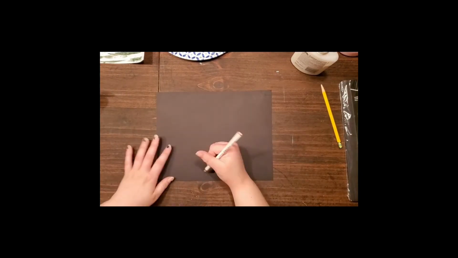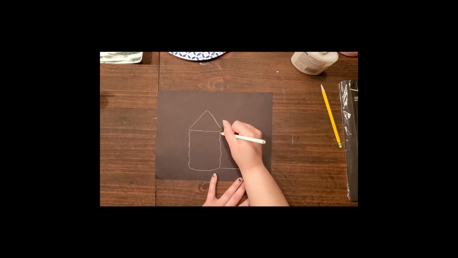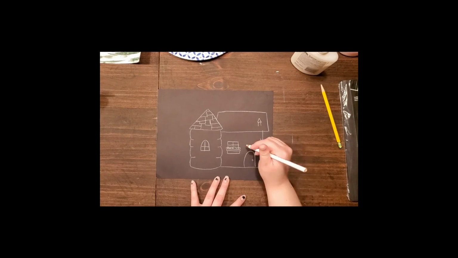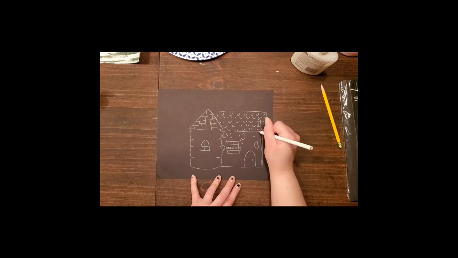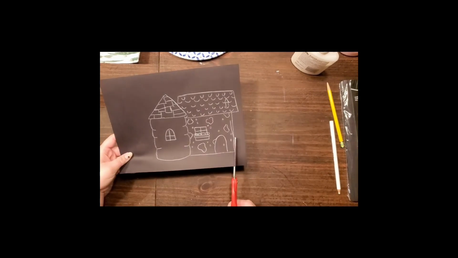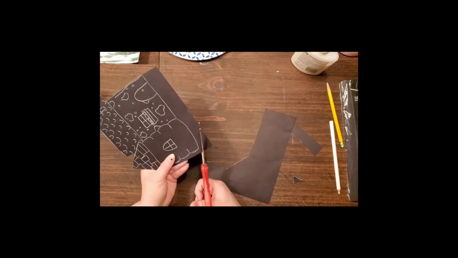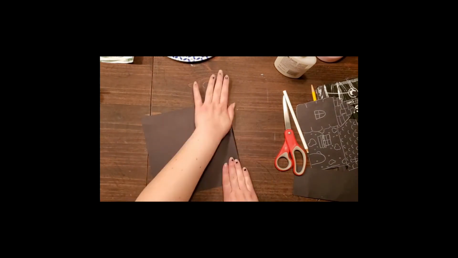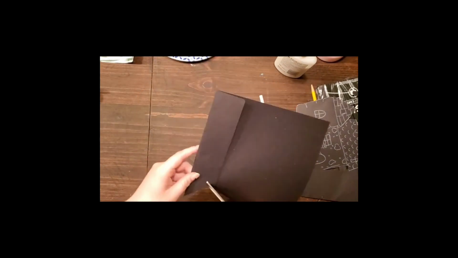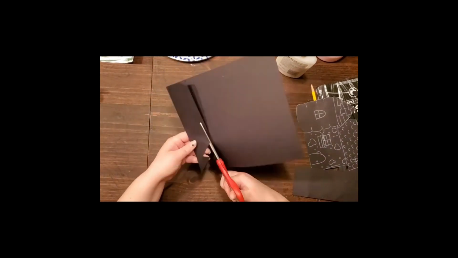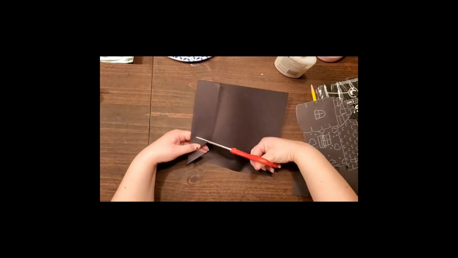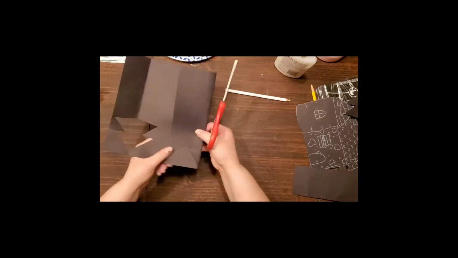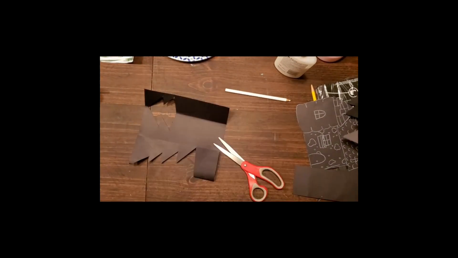All right, and next we're going to get a black piece of paper and we're going to take this white pencil and draw ourselves a little house. Now cut out the house, and next we're going to start making some trees from another piece of black paper. You can do this by cutting little connected triangles or jagged zigzag shapes after folding your page in half.